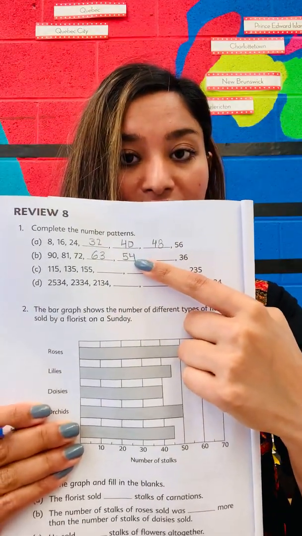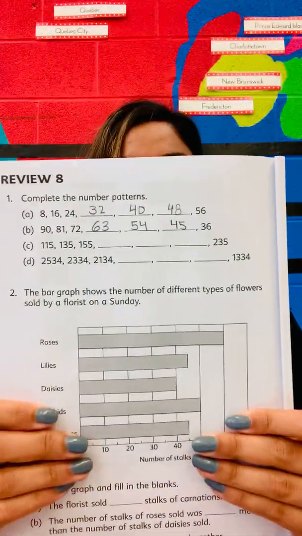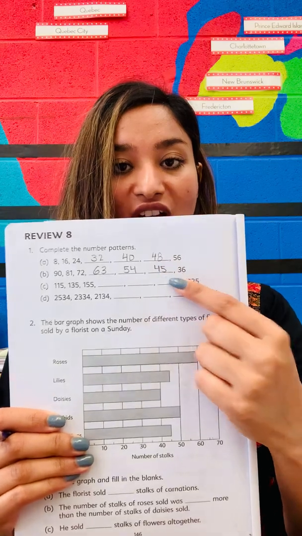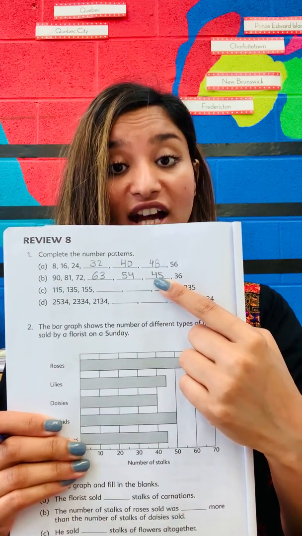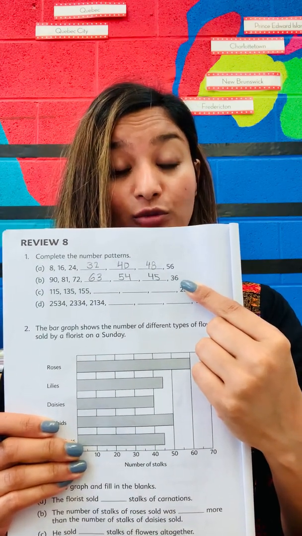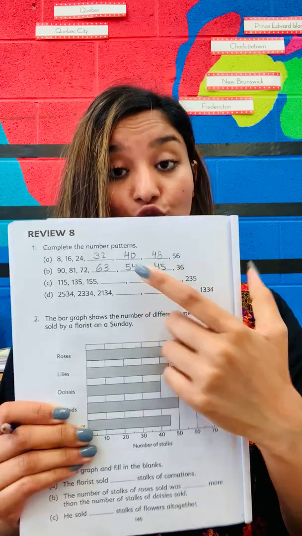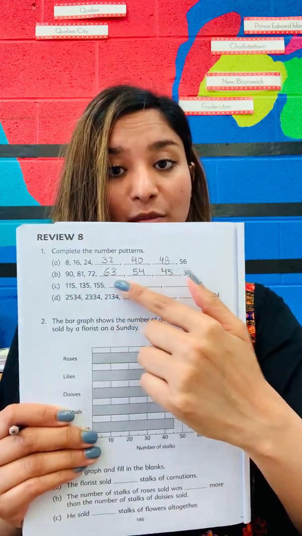Okay, now out of 54, I take 9 away again. I am left with 45. And when I have 45 pencils, I give 9 away again. I am left with 36. Okay, so 9 was the difference. 9 was the pattern. Now let's look at the next one.